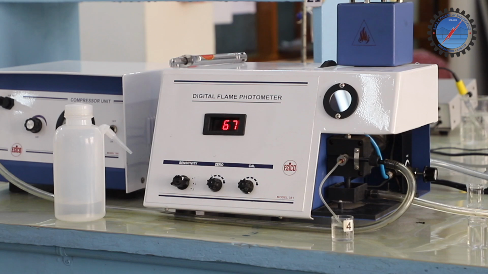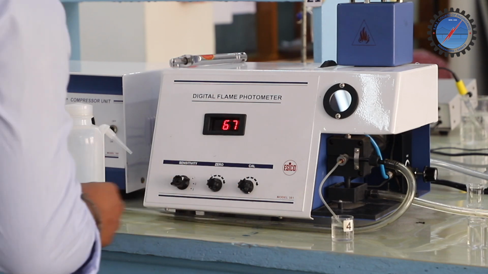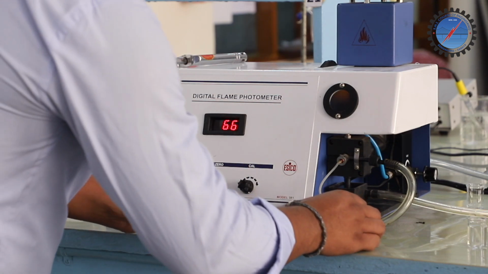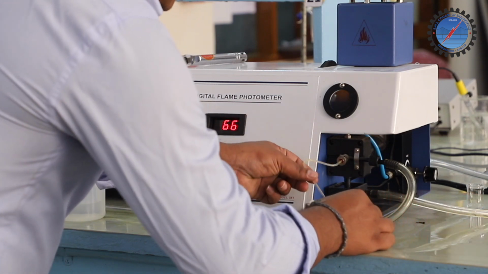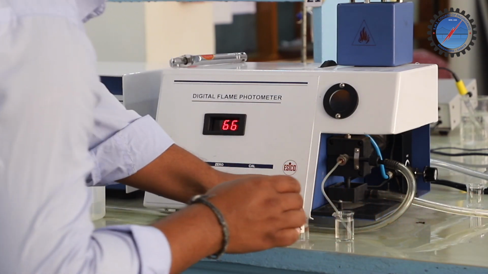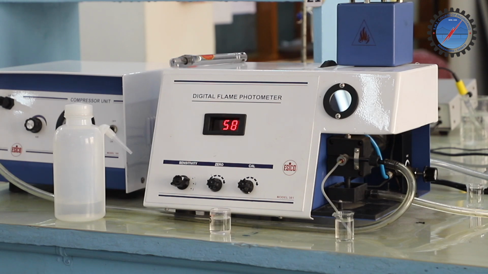Let us move on to the next sample, that is sample number 5. Before that, clean with distilled water again. After every trial, we need to clean it using distilled water.